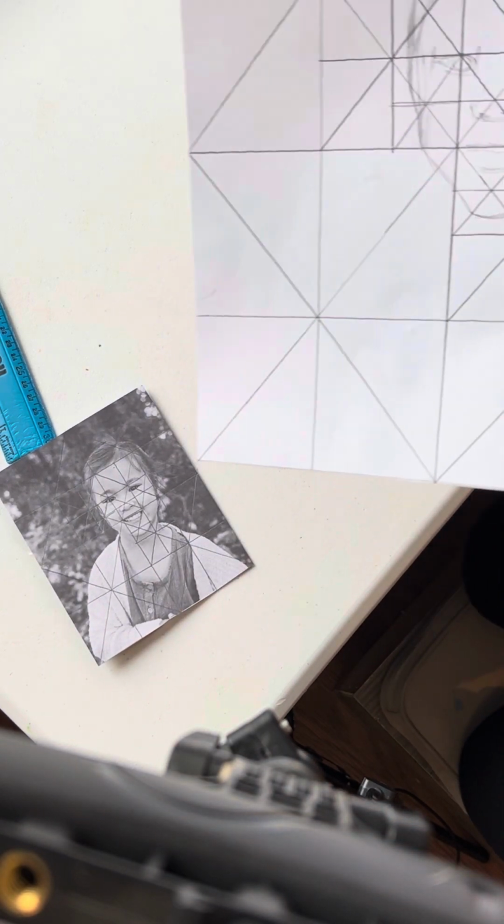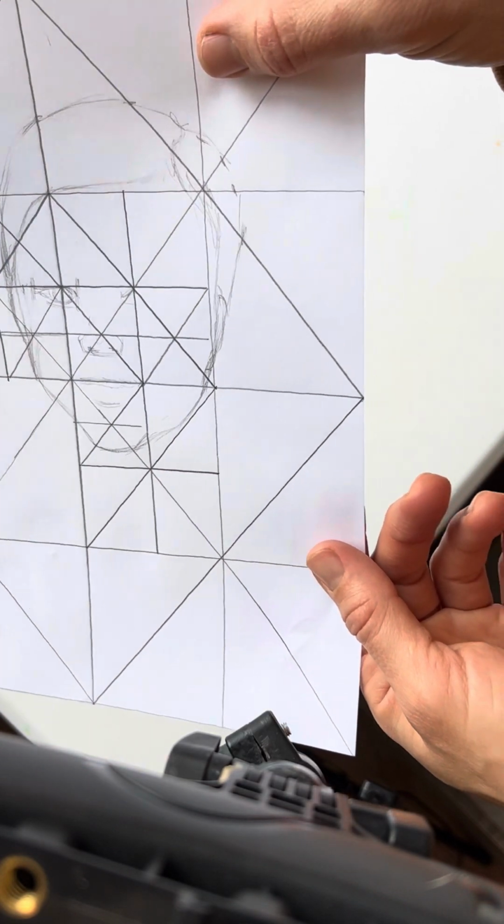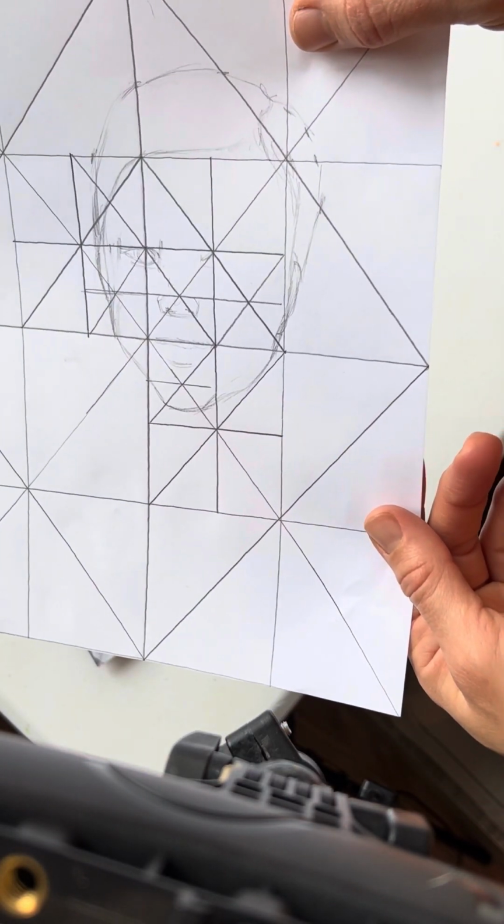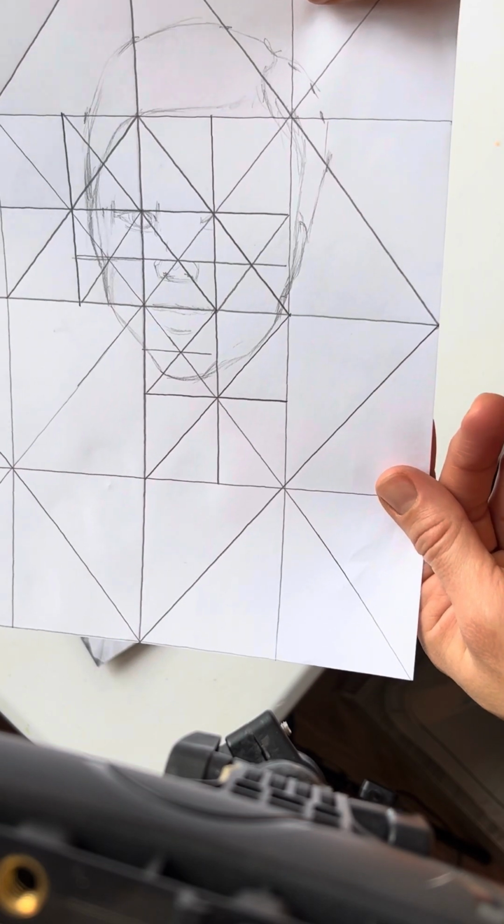You guys can kind of see I've just roughed in some of her facial features to start, and you would do it much lighter than I just did, but that's the idea today, get the outline of everything.